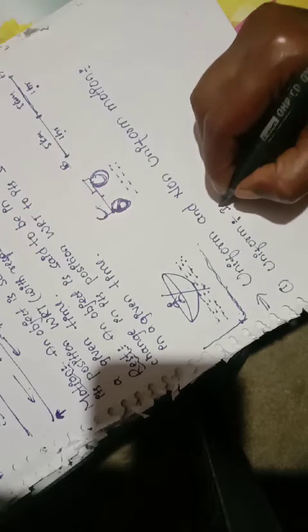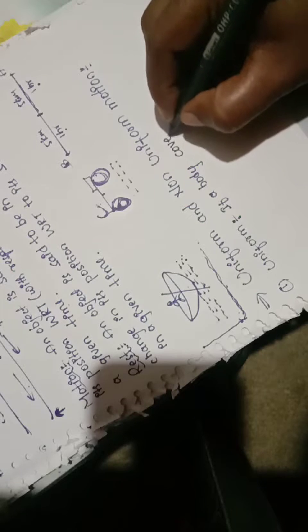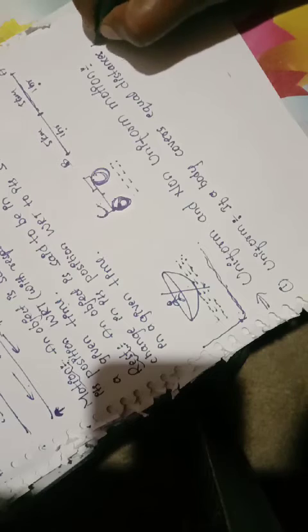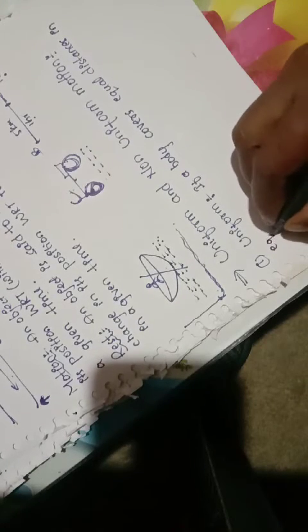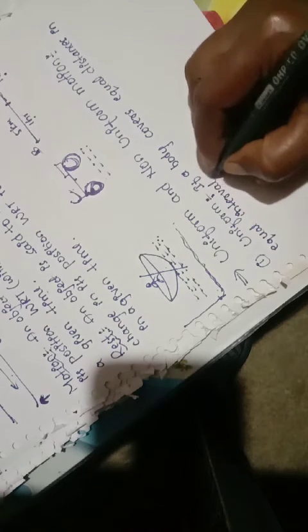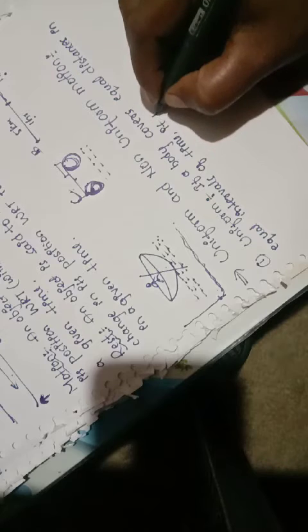If a body covers equal distances in equal intervals of time, it is said to be in uniform motion.